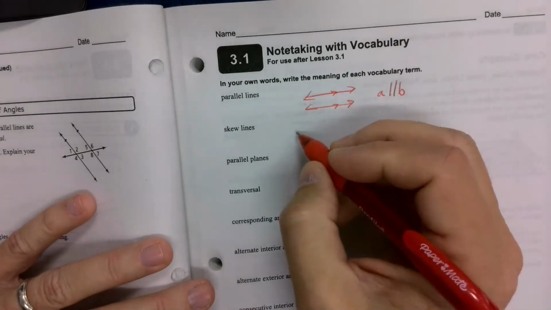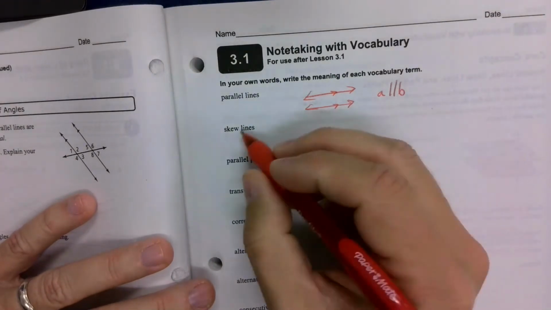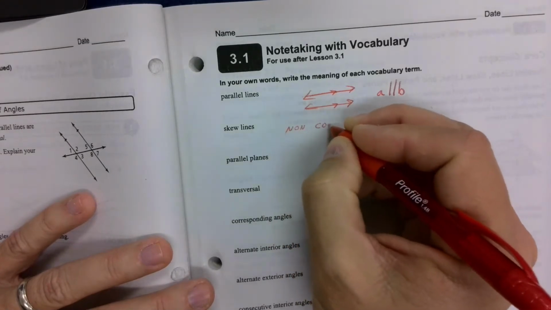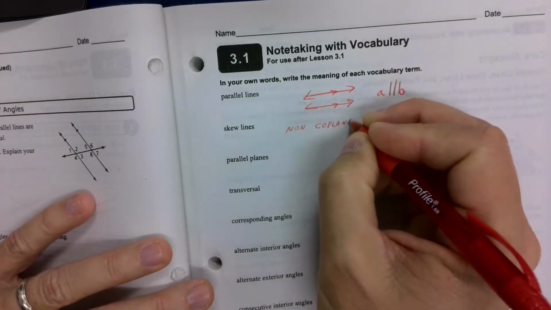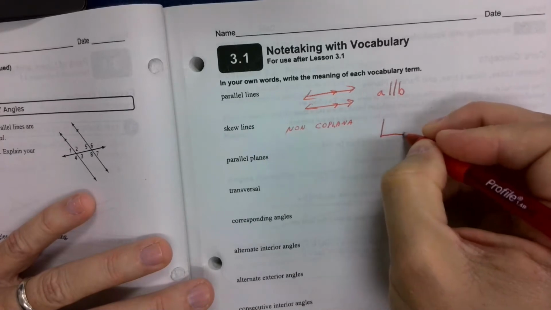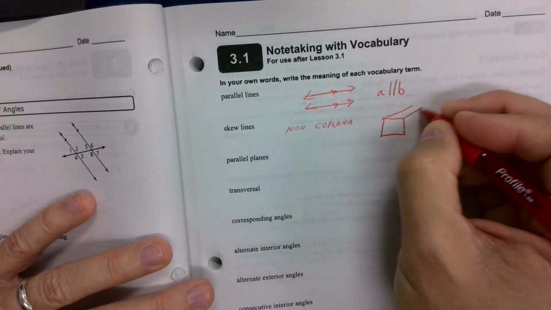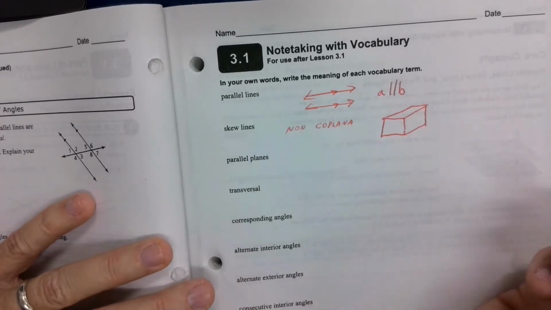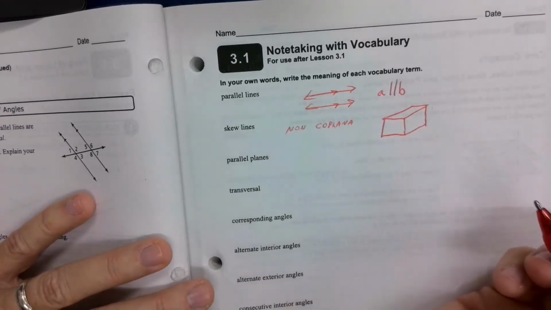Okay, so skew lines. Skew lines are ones that are non-coplanar. Like if I had a box just like this, and I try to show you some depth. Skew lines don't intersect either, just like parallel lines don't intersect.